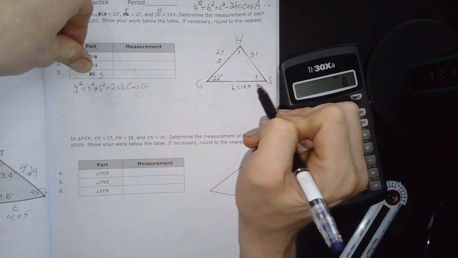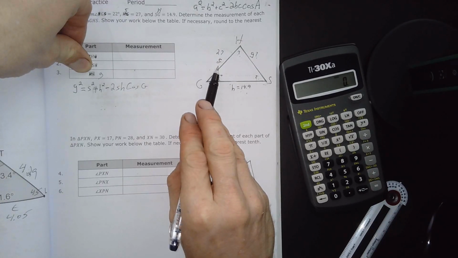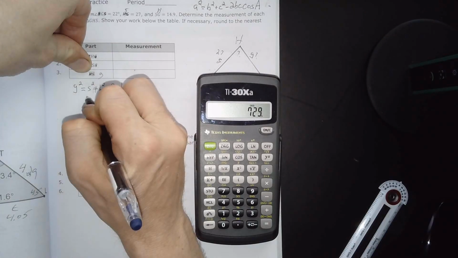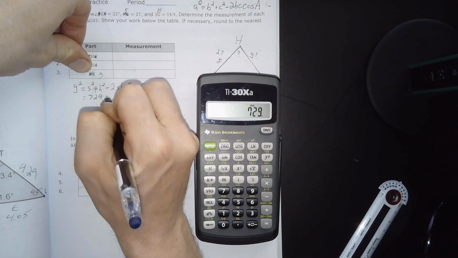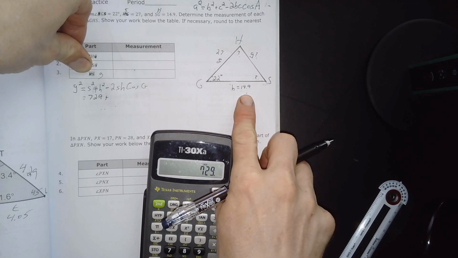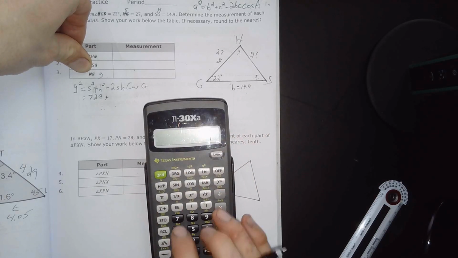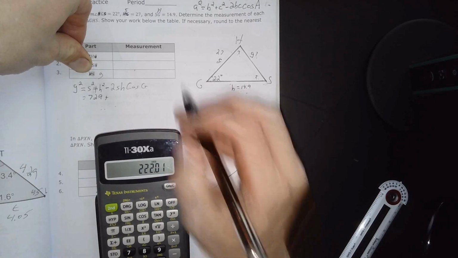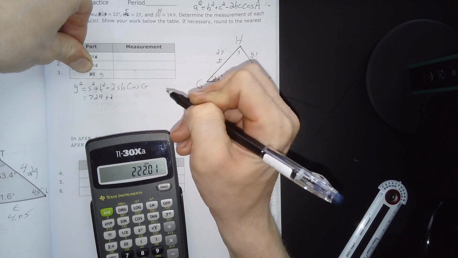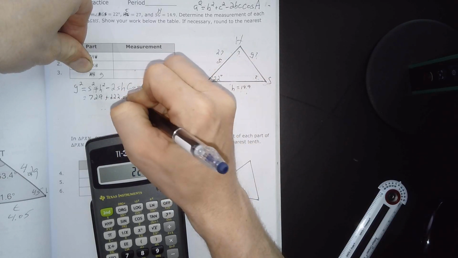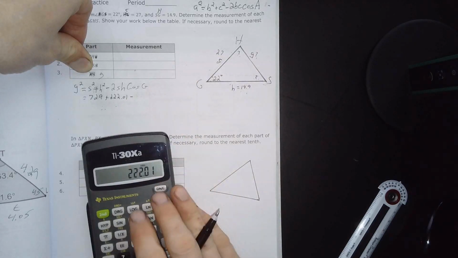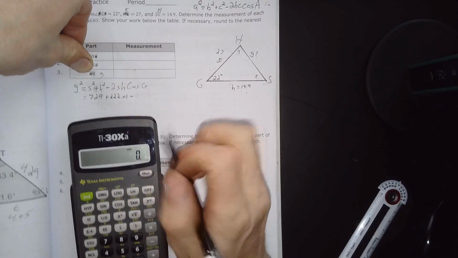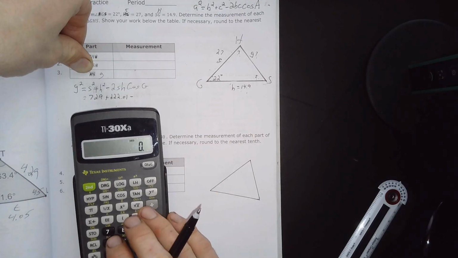So I can do 27 squared. 27 squared is 729. 729 plus 14.9 squared. 14.9 squared is 222.01. Equals 222.01 minus, all right, so this is a bunch of stuff, so I'm going to do it all at once. I'm going to start with the cosine of G, right?